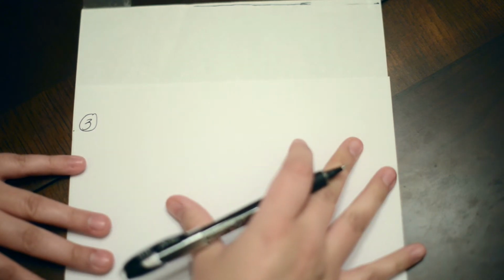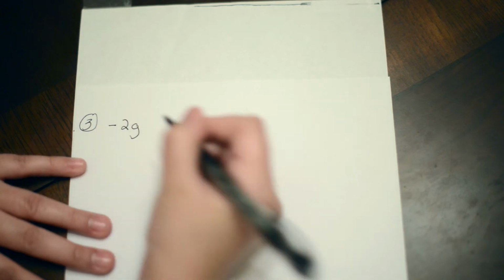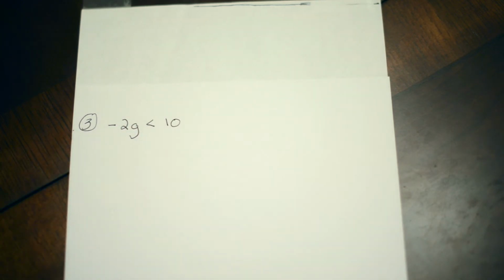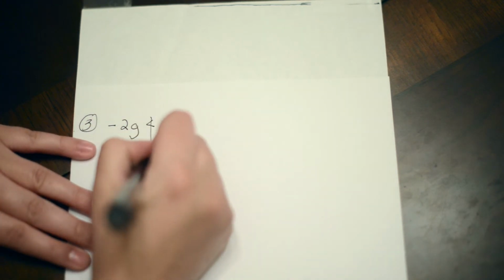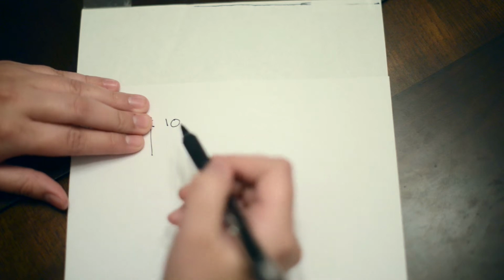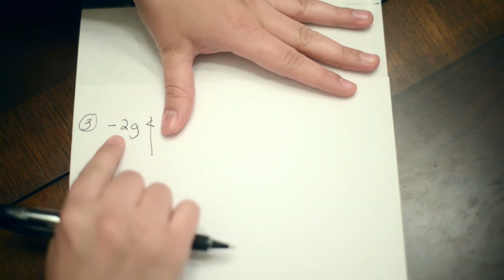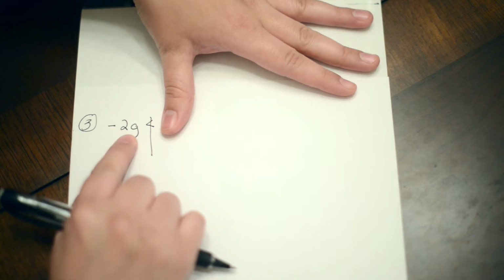Okay, so now we have the inequality that says -2g is less than 10. So how do we solve this one? Well, on one side you have 10 by itself, so it's happy. But on the other side, you need to separate the two. So originally this means -2 times g.